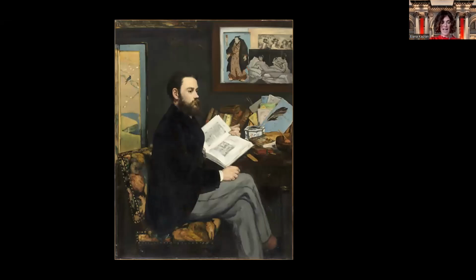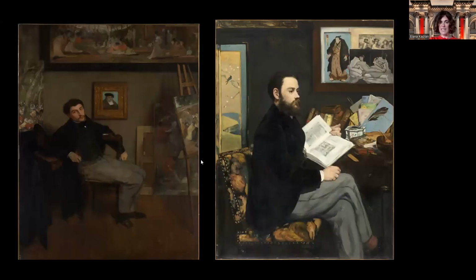Now this is a painting that Manet did. And actually, let's look at them side by side so we can notice the differences between the paintings and the subject matter. So first, I just want to talk a little bit about Manet's painting. So this is a painting that he did of Émile Zola in 1868. It's an oil on canvas, and it is at the Musée d'Orsay in Paris.